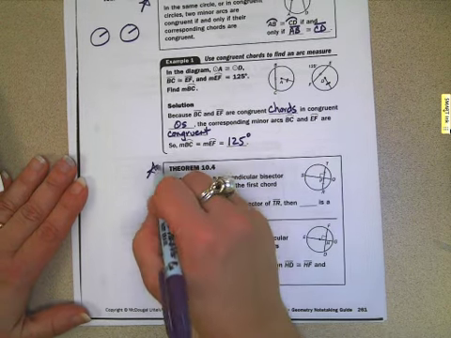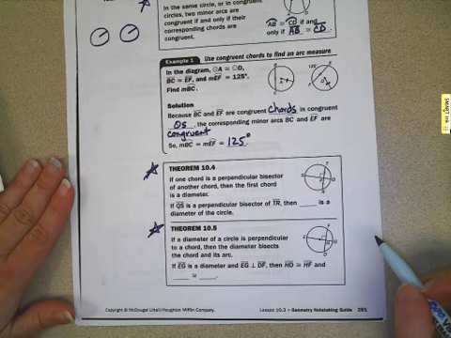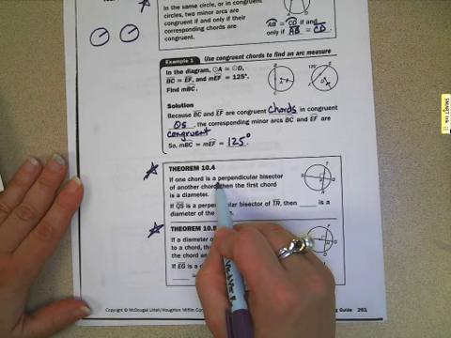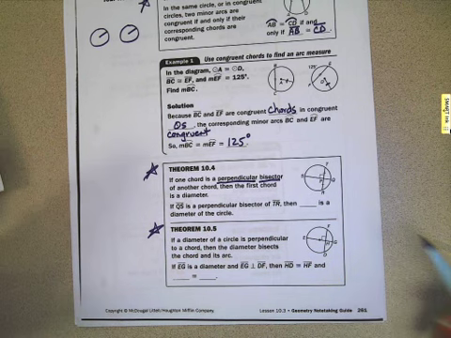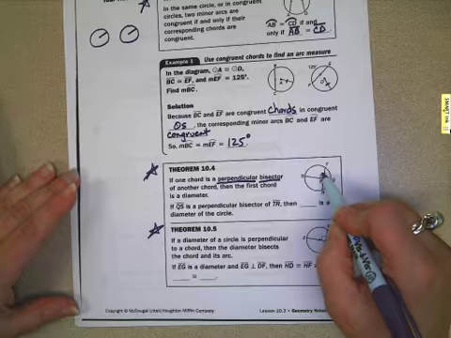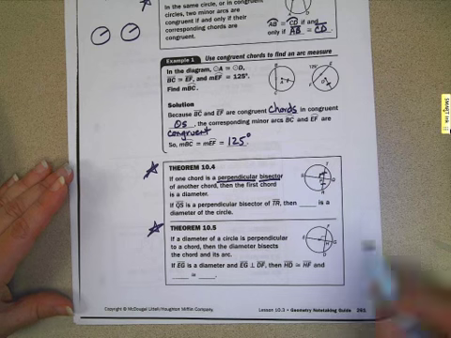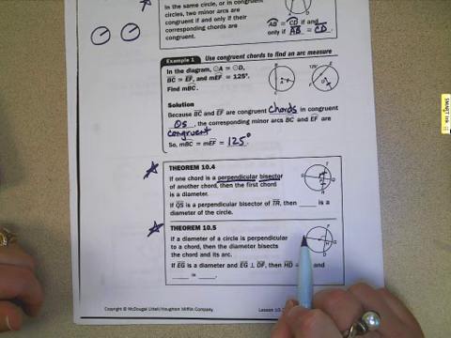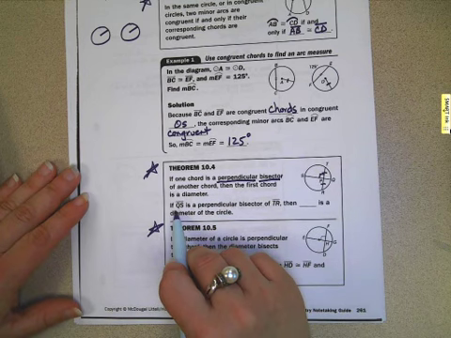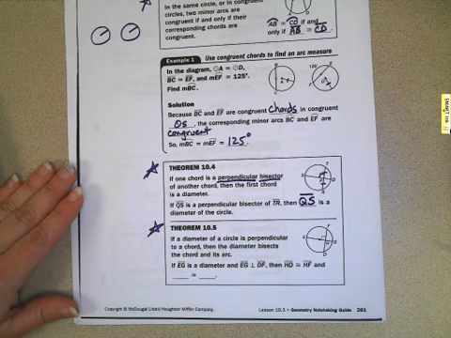Here's another theorem. We've got 3 theorems on this first page. If one chord is a perpendicular bisector of another chord, then the first chord is a diameter. Now, key here, it's not just perpendicular, it's not just bisector, it has to be both. So if you see 2 chords in a circle, and you can say, oh, look, perpendicular bisector, that tells you that the one that's doing the bisecting is a diameter. So without knowing where the center is, I know that SQ is a diameter. So if segment QS is a perpendicular bisector of TR, then segment QS is a diameter of the circle.